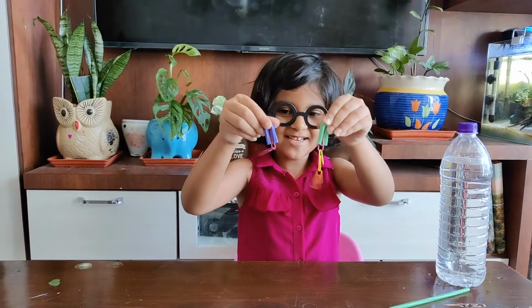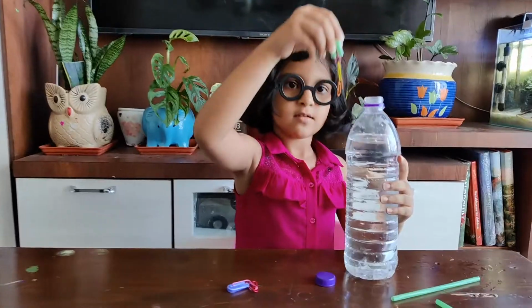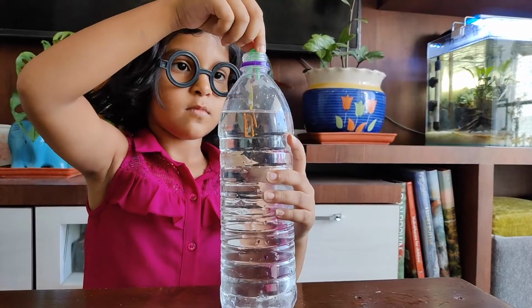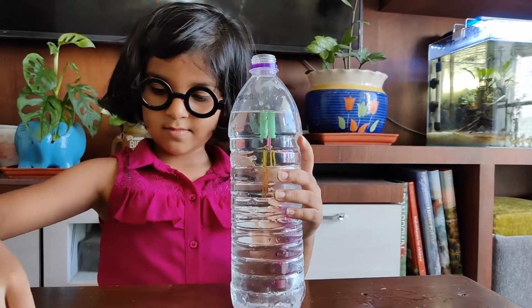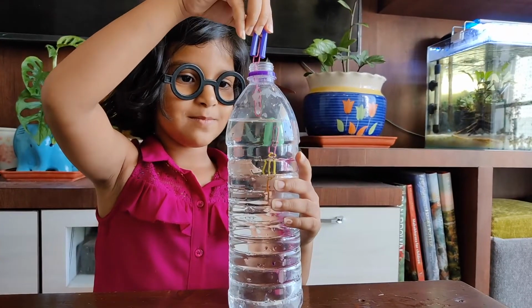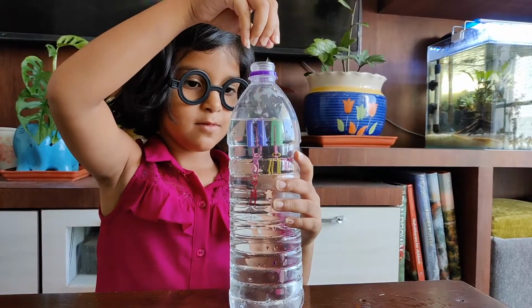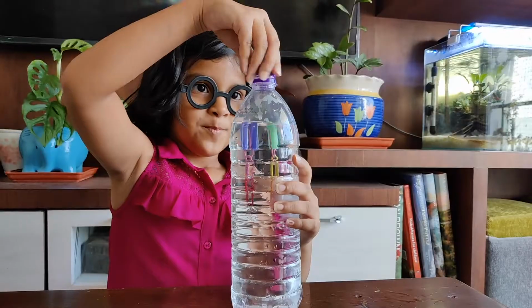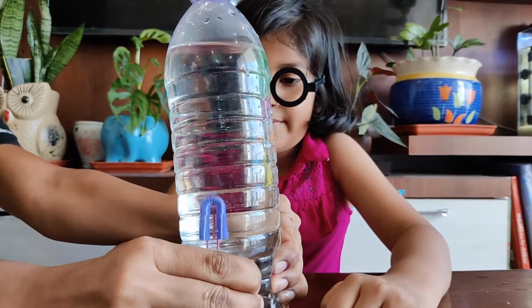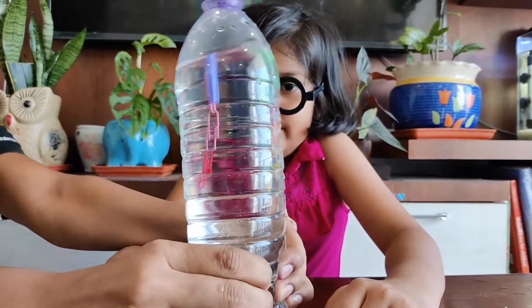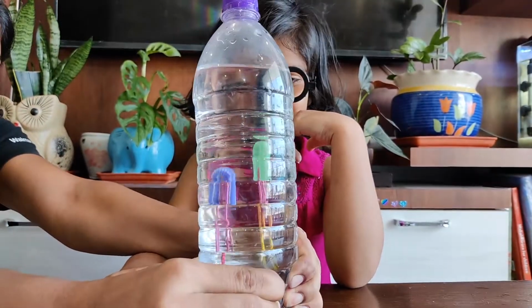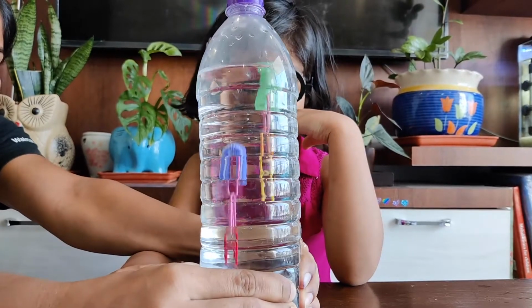For our jellyfishes, let's put them in water. We already know the Cartesian diver principle. This experiment is also based on that and it's a fun way to show this to kids.